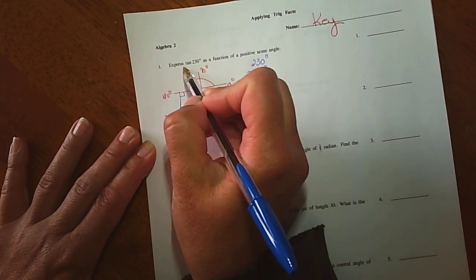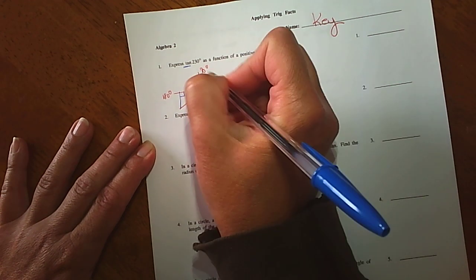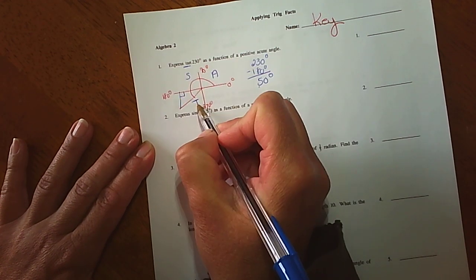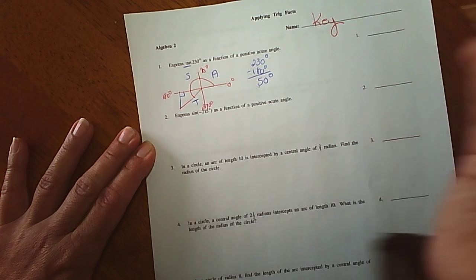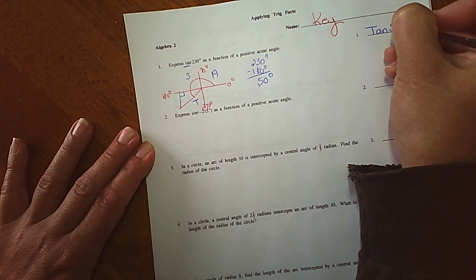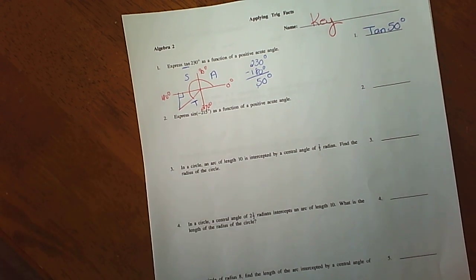Now, it's tangent. In this quadrant, we do AST. Since that's the tangent quadrant and we're using tangent, we leave it positive. So it's positive tan 50 degrees. All right, so that's the first one.